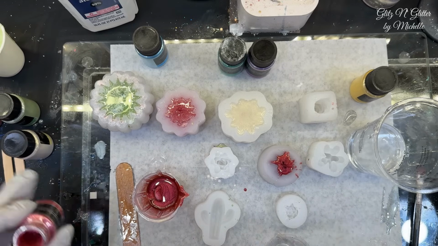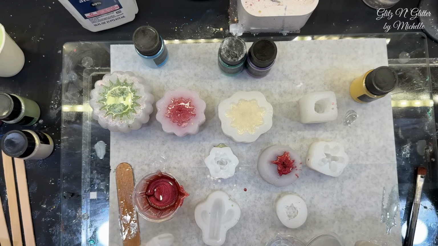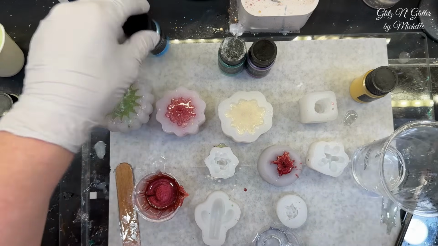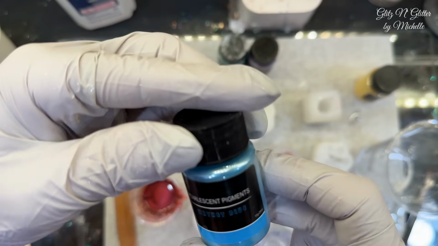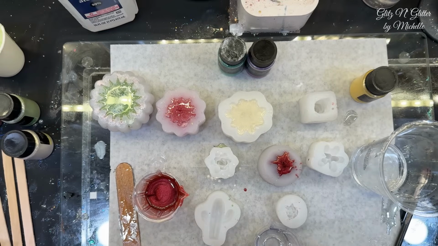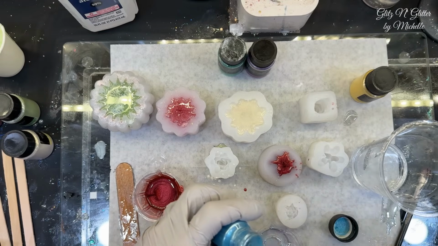All right, that one's done. Let's move on to, let's do a blue one. Let's do a little bit more. Let's do this blue. I don't know what that says. Something blue. Looks like a baby blue to me, but that's not what it says.